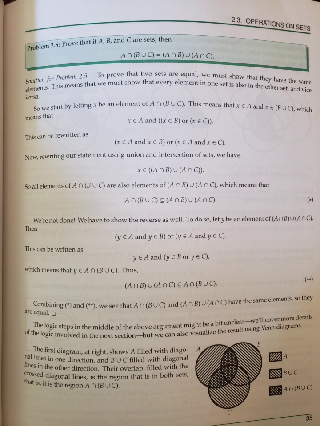So here's how this proof will go. Suppose X is an element of the left set, an element of A intersect B union C. Since X is an element of that intersection, then X is an element of A, and X is an element of B union C. That means that X is in A, and X is in B or X is in C. Now if you've studied logic before, you'll know that the AND binary operation distributes over the OR binary operation, and vice versa.